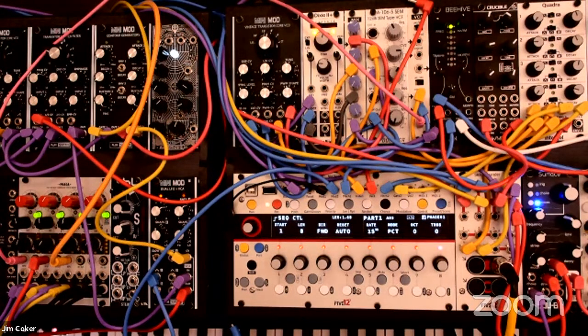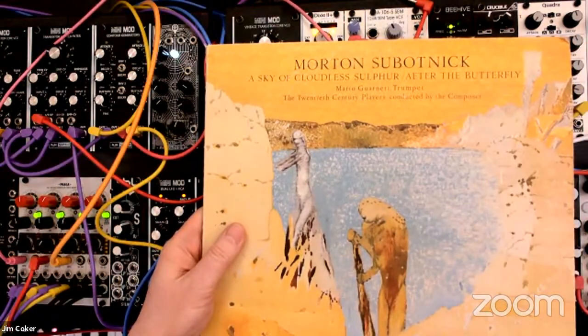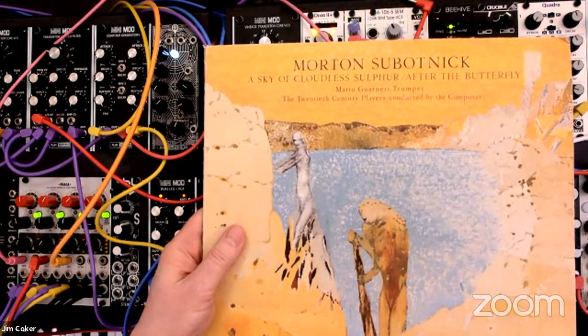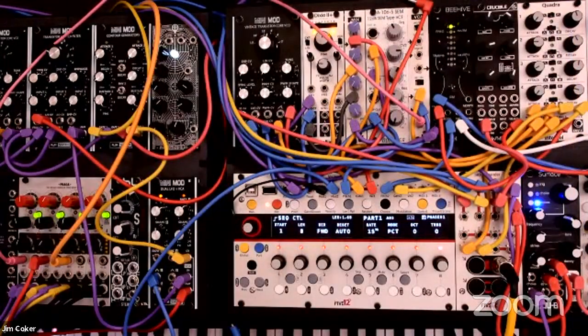Well, so many years ago, I got to meet Morton Subotnick at a little workshop in Santa Fe called Technik und Eros. And here's one of my original Subotnick vinyls, usually sits on the shelf behind me. And I believe in this piece, A Sky of Cloudless Sulfur, as well as the very well-known Silver Apples of the Moon. And Mort told me about this. I got to have a kind of a sit-down and talk about his music for a while.